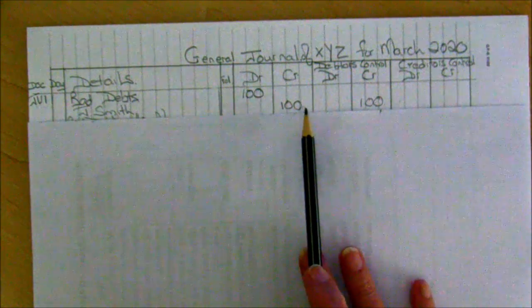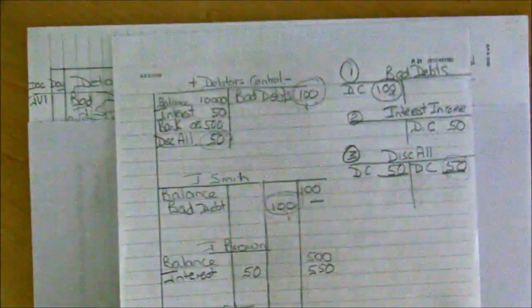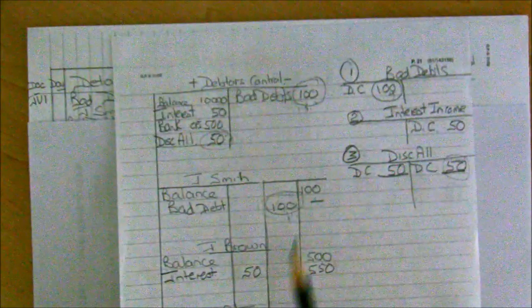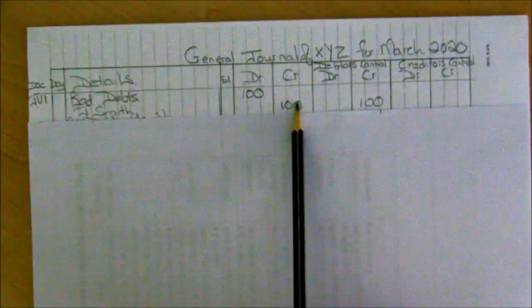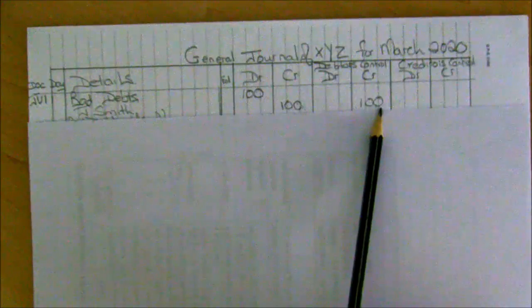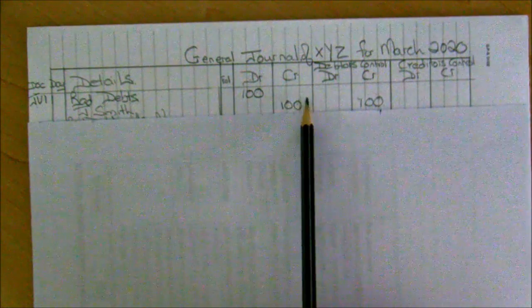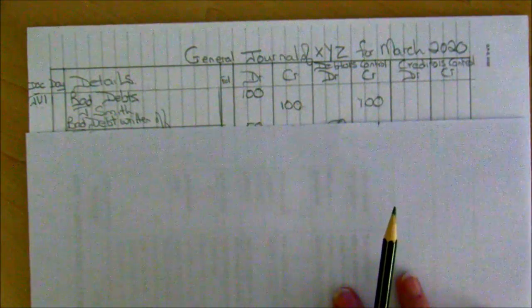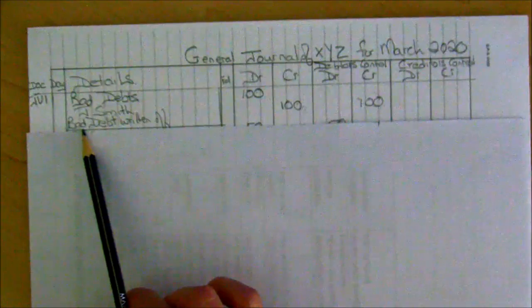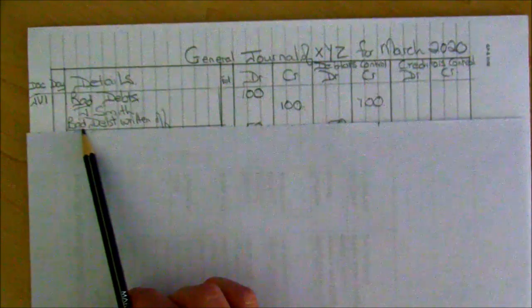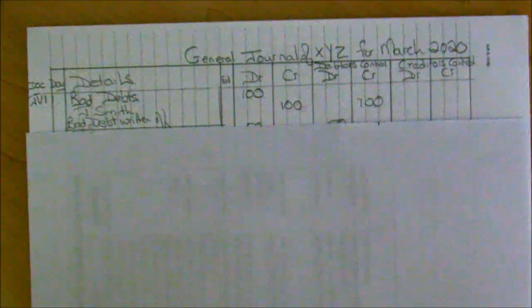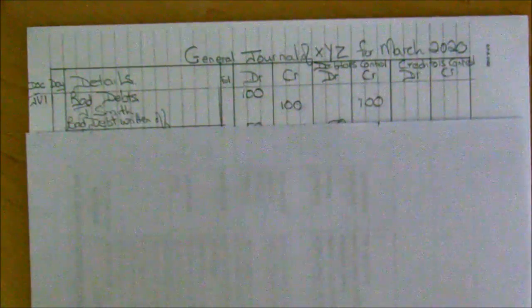But remember, there were 3 entries. Remember I showed you, what you did to J. Smith, you did exactly the same to the debtors control. And we did the same thing here. Because I've credited J. Smith, I will therefore credit the debtors control. The debtors control and the bad debts are really the double entry of this exercise. But we need to know also who the debtor is. And then the third thing is we bring in a narration to say, well, what are we doing? And as briefly as you possibly can, but making sense of what you've done. For example, a bad debt written off.